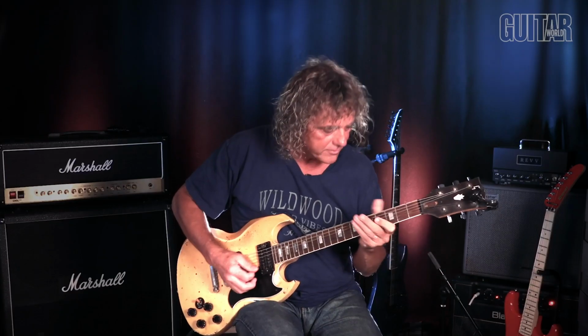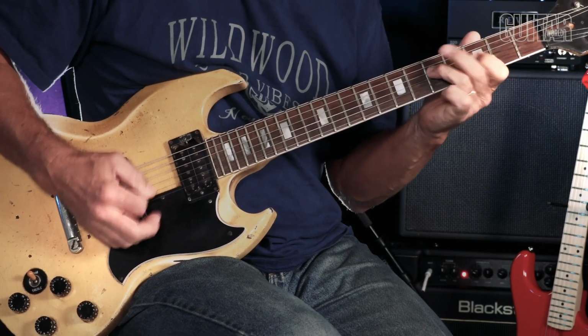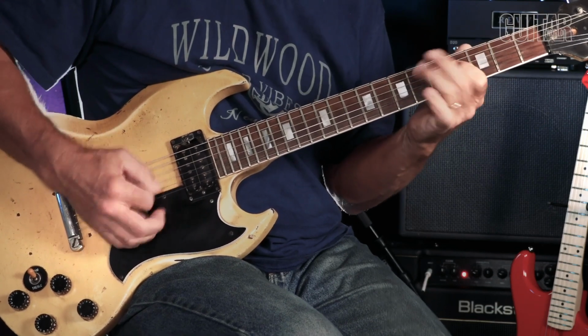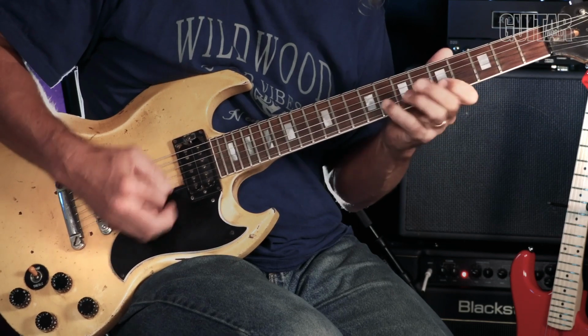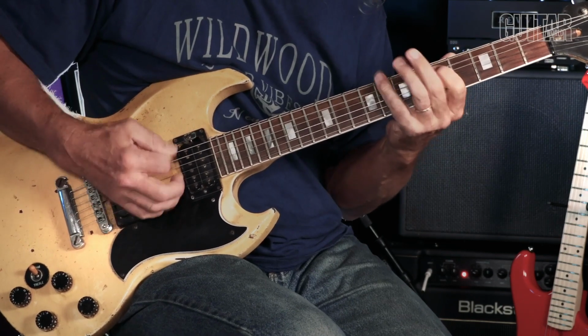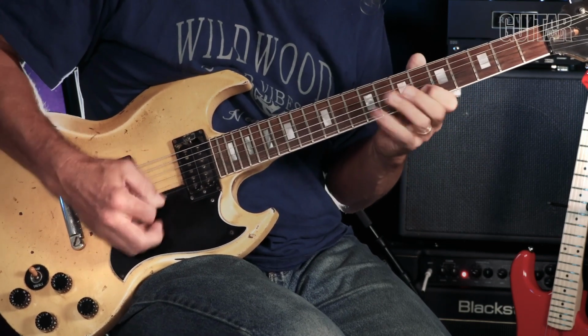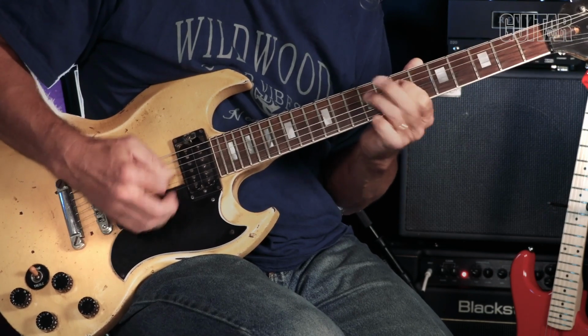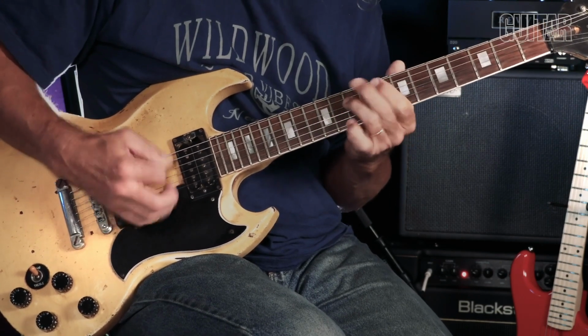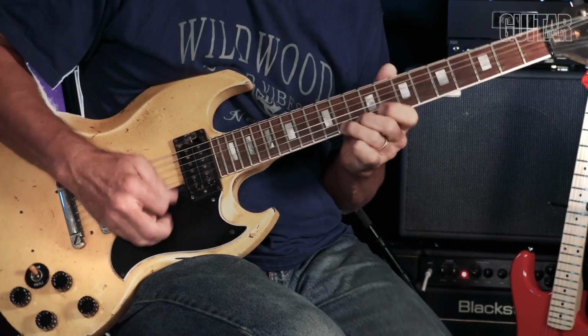And you can move that all around. You can go. Etc. Keep going. It makes for a great picking and rhythm exercise.